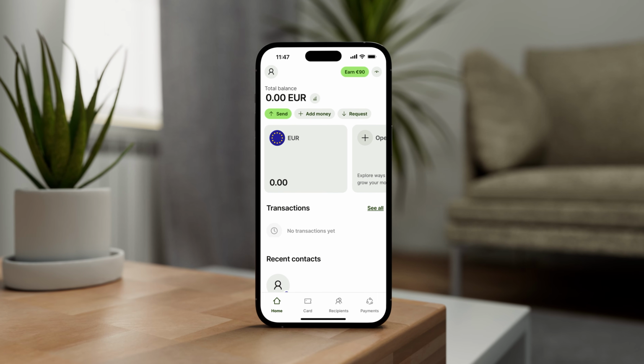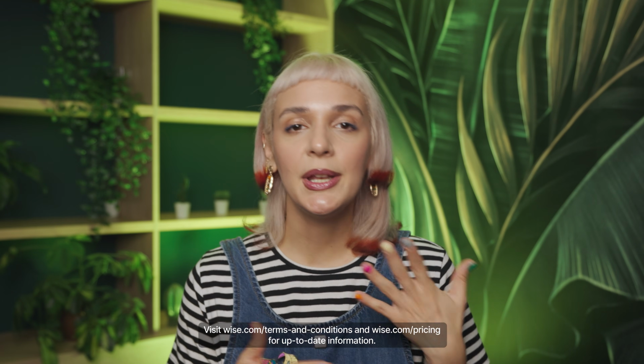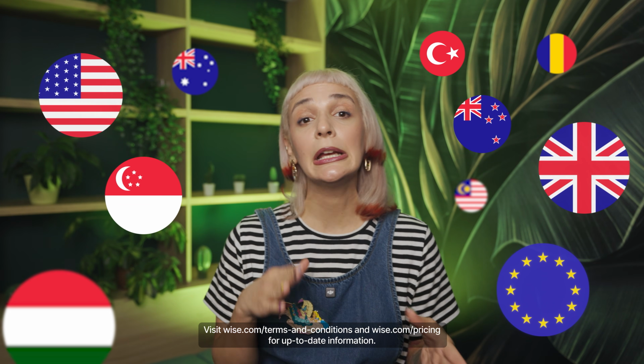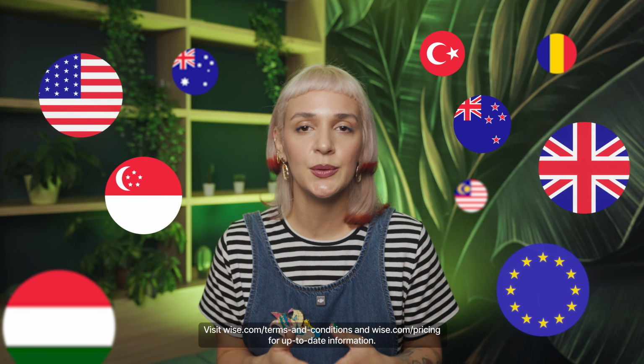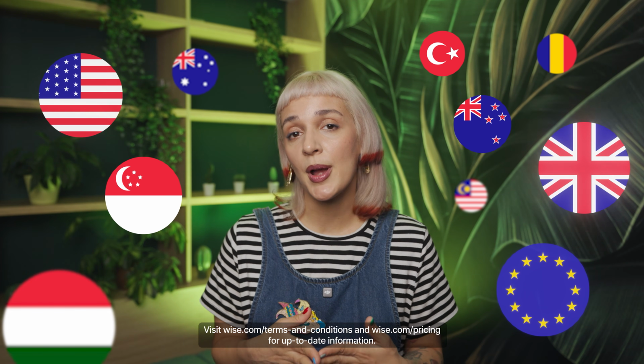Okay. The second scenario is when you need to receive money into your Wise account from someone outside of Wise. After you've registered to receive transfers, you need to get your account details. With Wise, depending on your region, you can get account details for around 10 to 11 currencies, including some of the most commonly used currencies worldwide, such as Euro, US dollar, British pound, and many more.